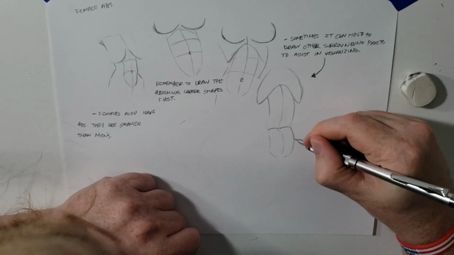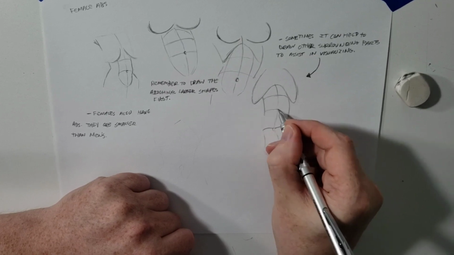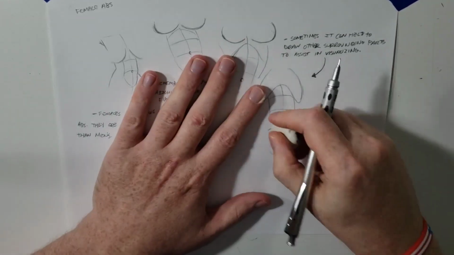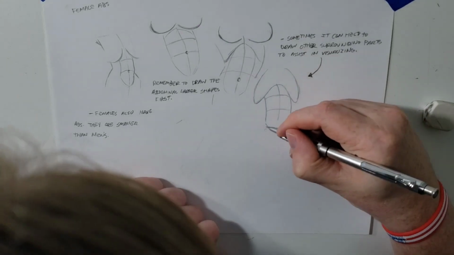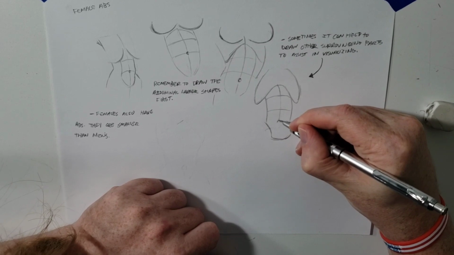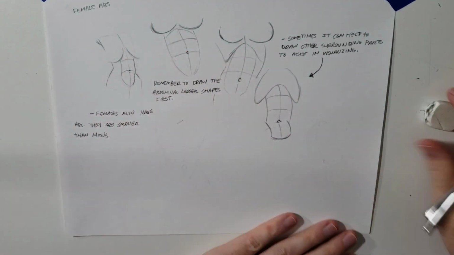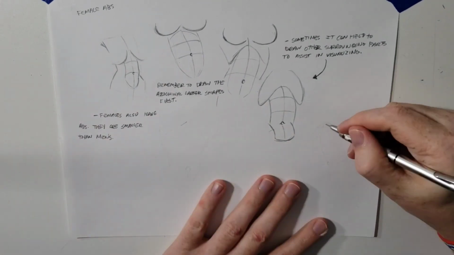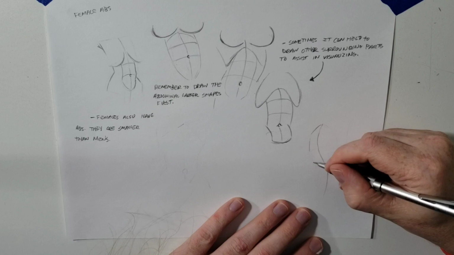Because you have to really think about how it would curve around the body, and what would my cross contour be? These are cross contour lines. You could draw cross contour lines for everything you draw, but I'm just trying to show what it might look like when a girl is sitting down. The bottom of the stomach will come up a little.